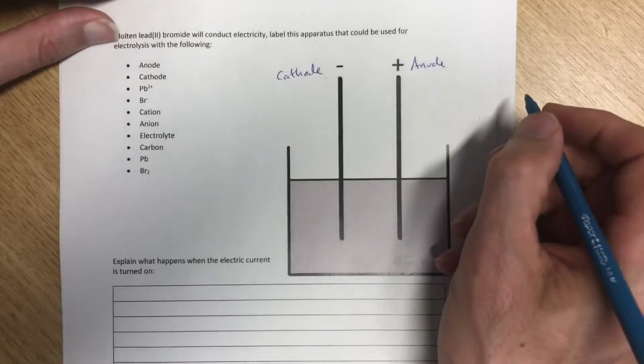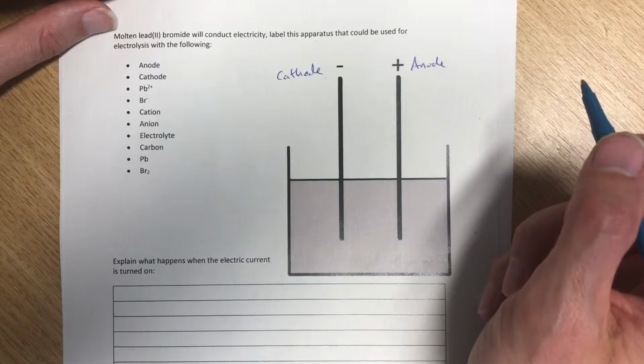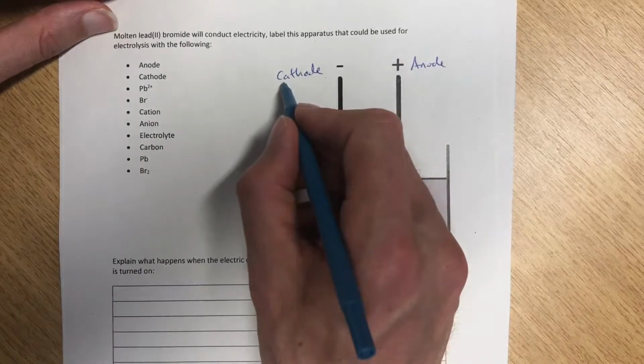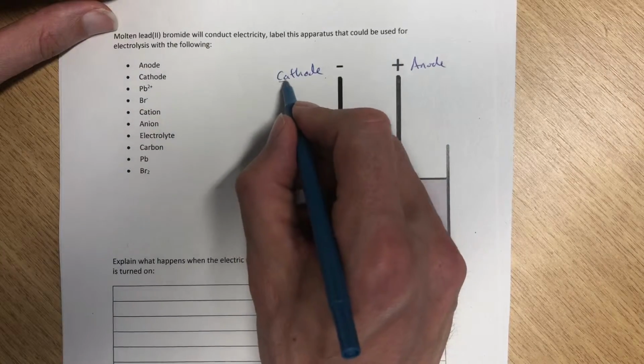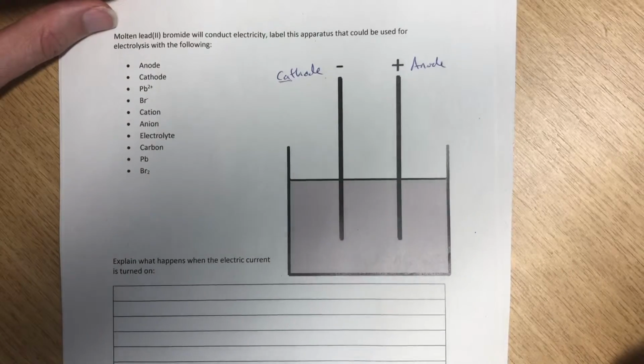I remember the difference between these because I despise cats. Flea-ridden, horrible, vermin-like creatures. So my feelings about cats are very negative. So the cathode is the negative electrode. That's how I remember it.